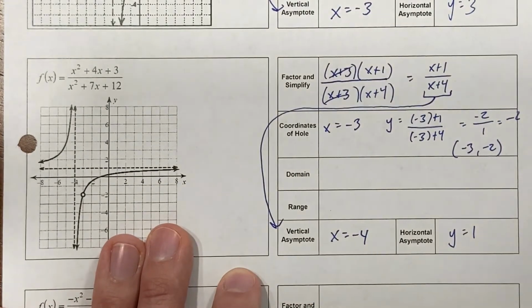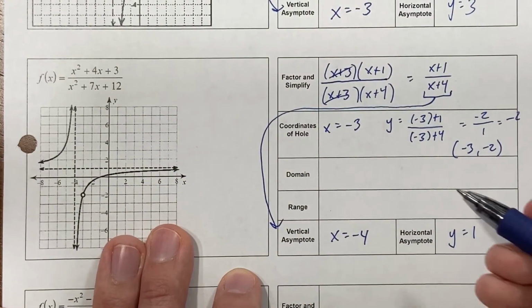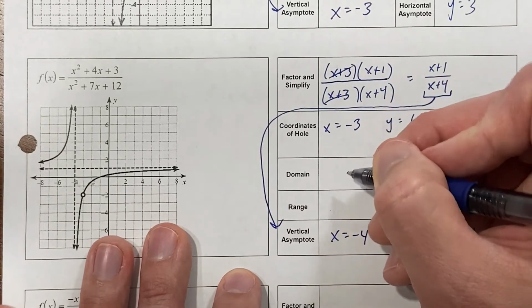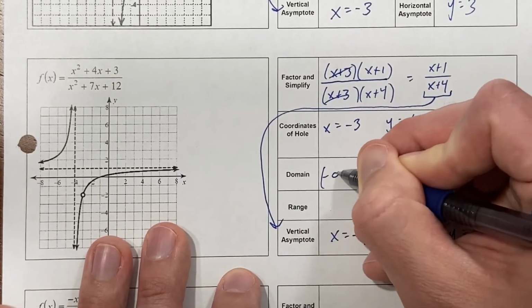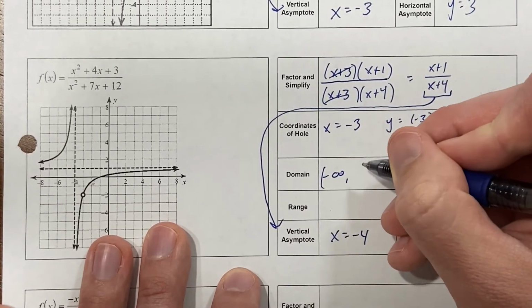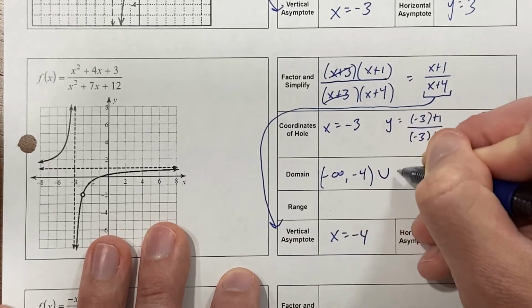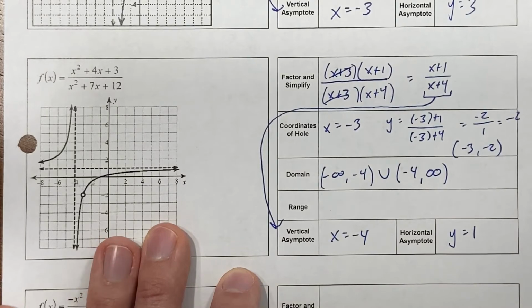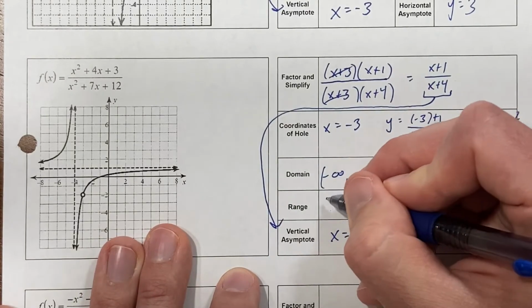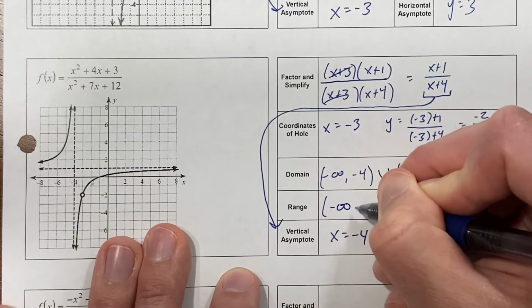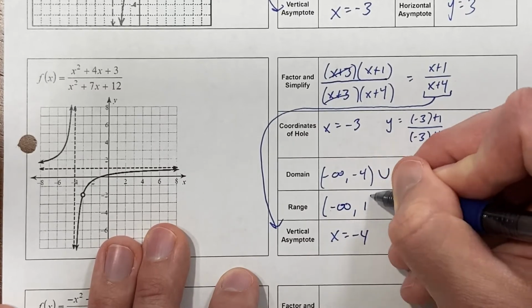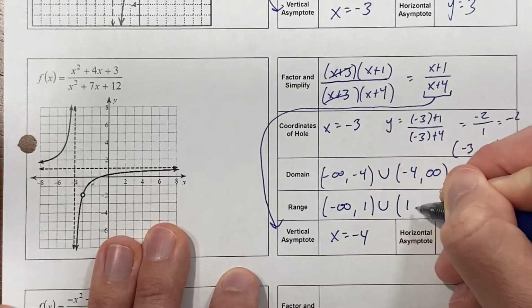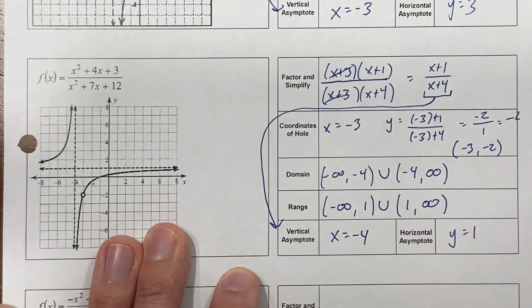Yep. All right. Domain. How far left is the graph going to go? Negative infinity. And it goes all the way to -4, union -4 to positive infinity. And range, boom. How far down does the graph go? Negative infinity all the way up to 1. And then from 1 to positive infinity.